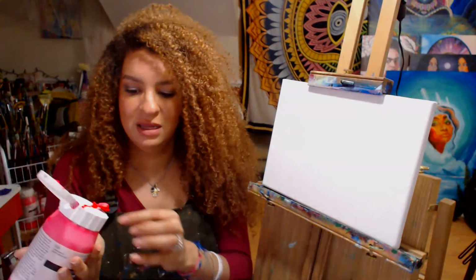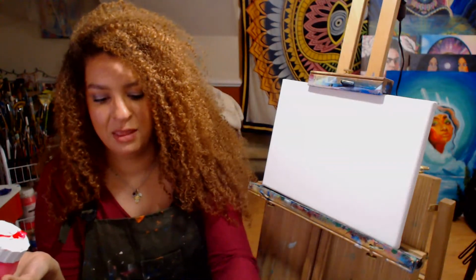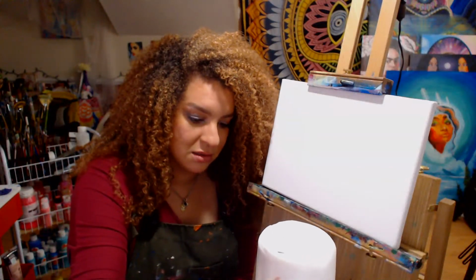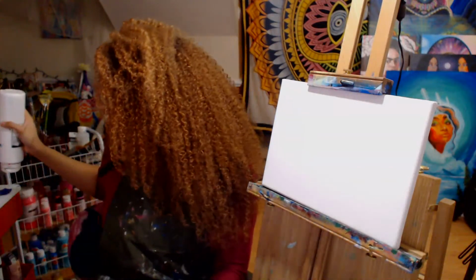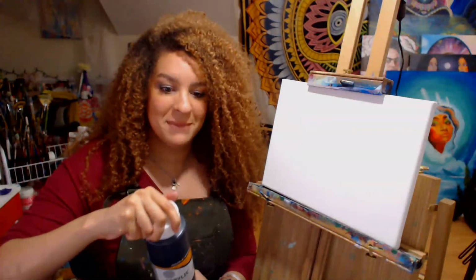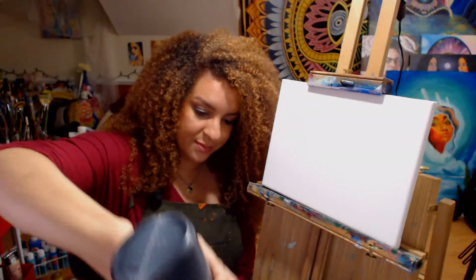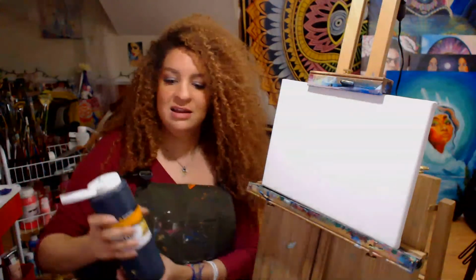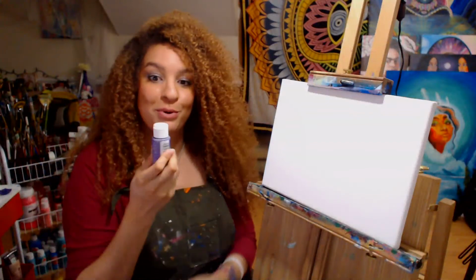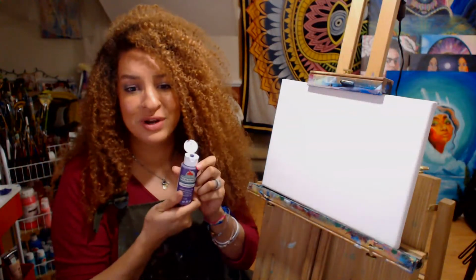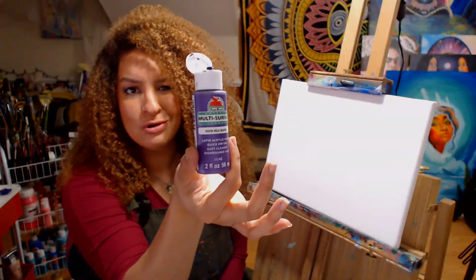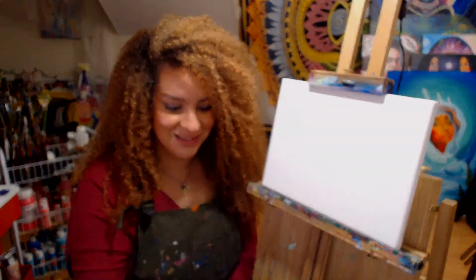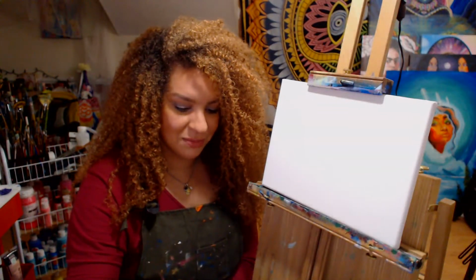All right, so our pink. Okay. White, just a little bit. Some black. Oh, come on. And if you have it, some purple. This one's called Wild Grapes. I get these from Walmart, this is from Walmart. It's like 50 cents. Really cheap.